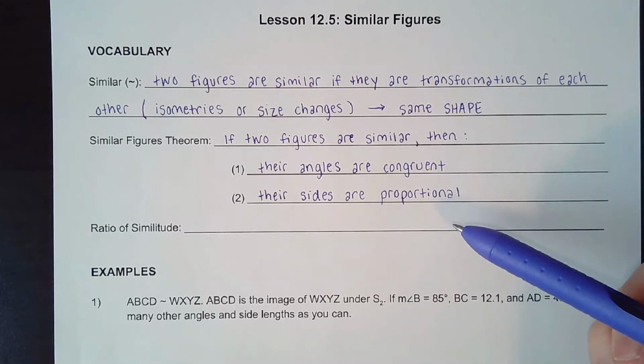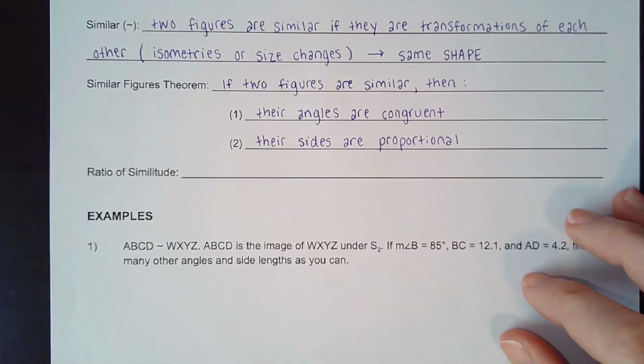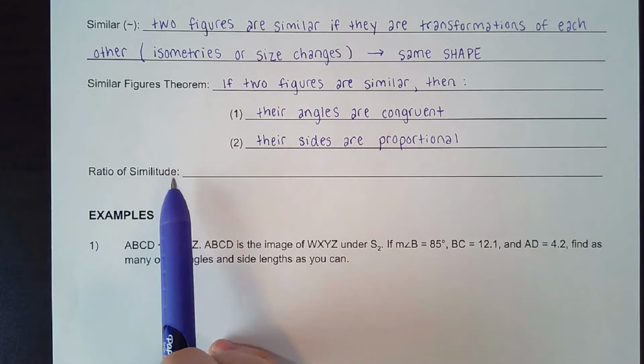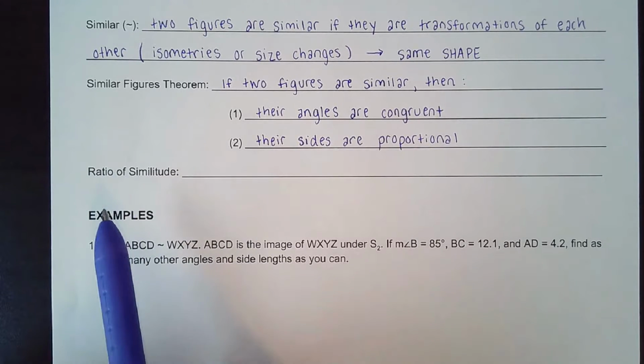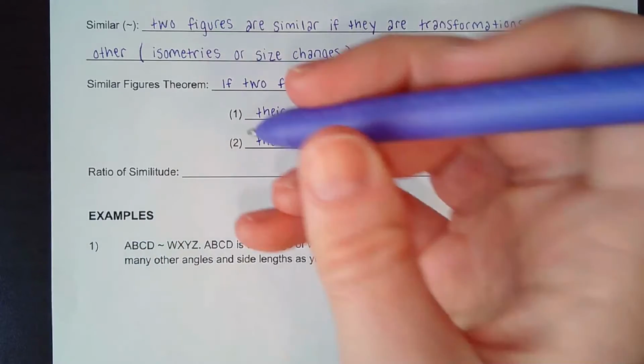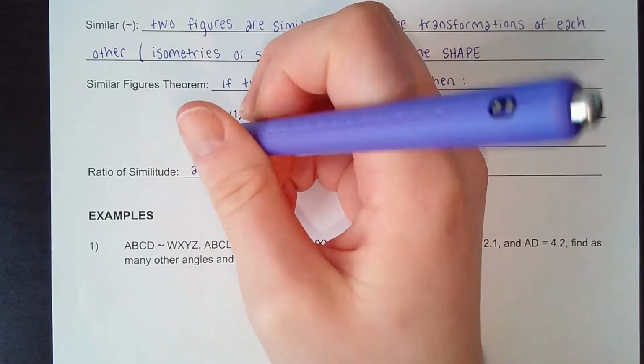The last thing that we'll define with similar figures is the ratio of similitude. This is a word that maybe you haven't heard before, similitude. So this is talking about the ratio that we use to compare similar figures. So this is going to be a comparison.